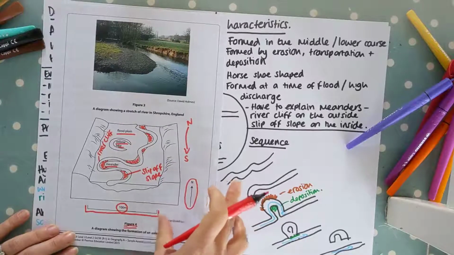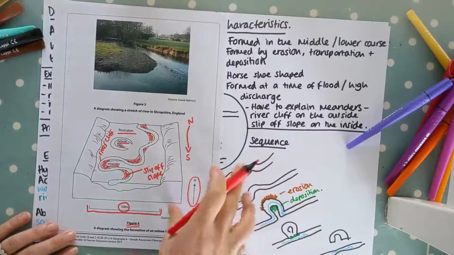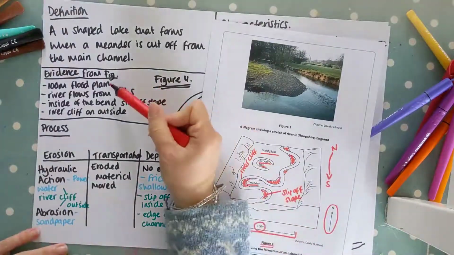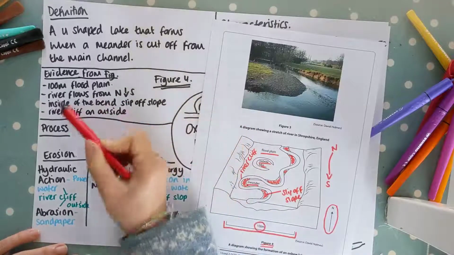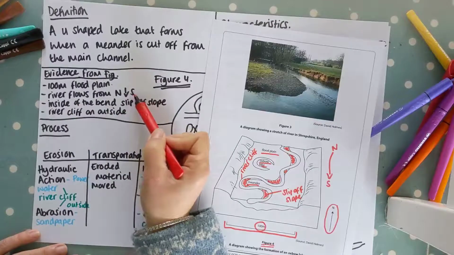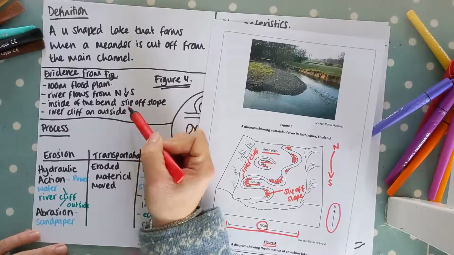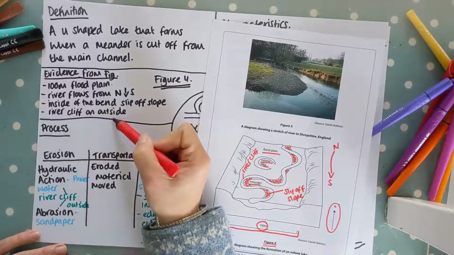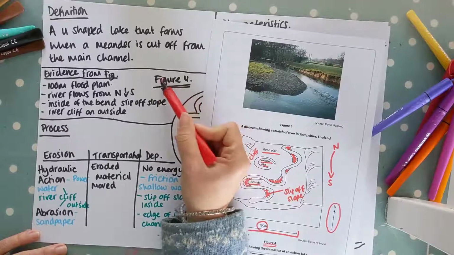Now, when I thought I was videoing this before, I then wrote down these things in my evidence box. So here they are: the fact that it's 100 meters from the floodplain, the river flows from north to south, on the inside of the bend we've got a slip-off slope and we've got a river cliff on the outside. And then I've put in big writing and underlined it, figure 4.